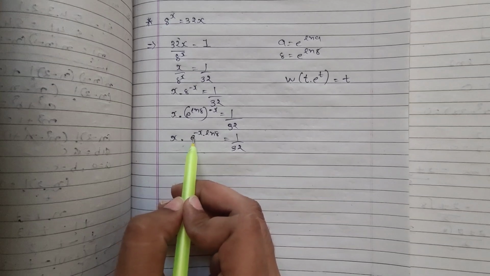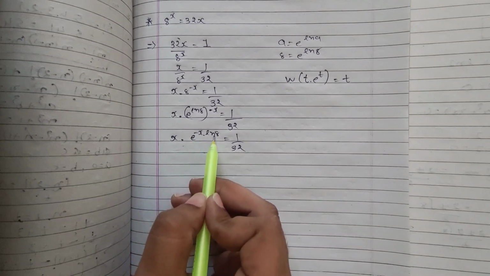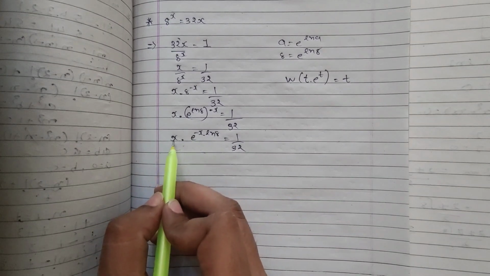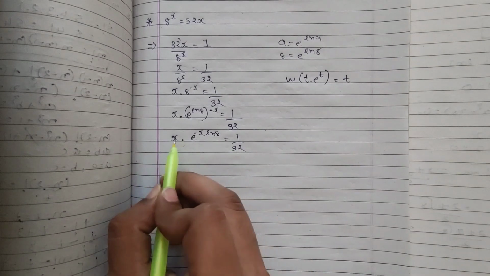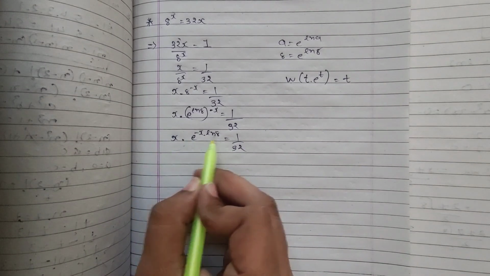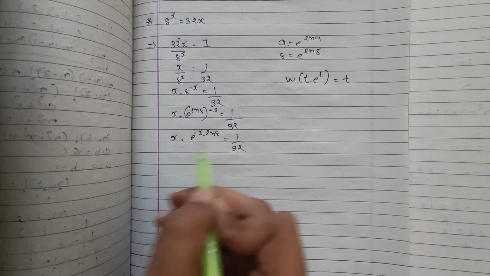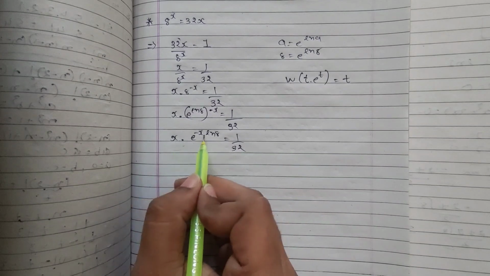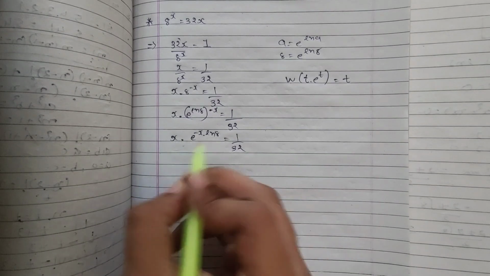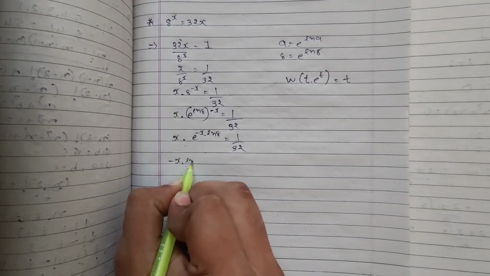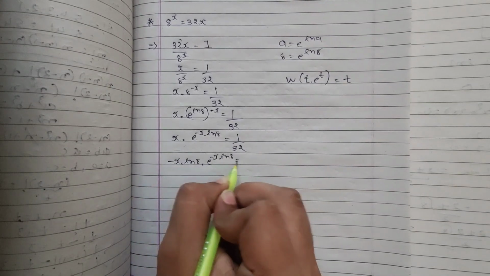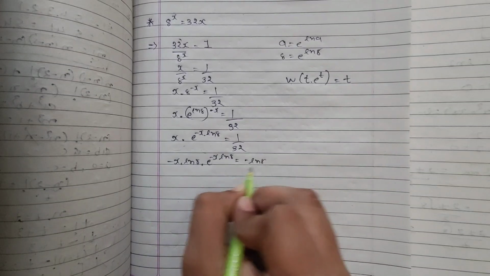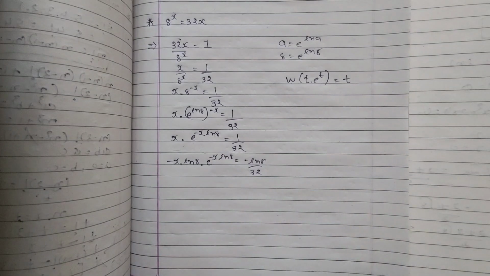So here I have the power of the exponent minus x into ln 8, and the coefficient of the exponent here I have only x, right? So I can say if I multiply both sides by minus ln 8, then I make sure that power and coefficient both are the same. So minus x ln 8 into e raised to minus x ln 8 equal to minus ln 8 divided by 32.